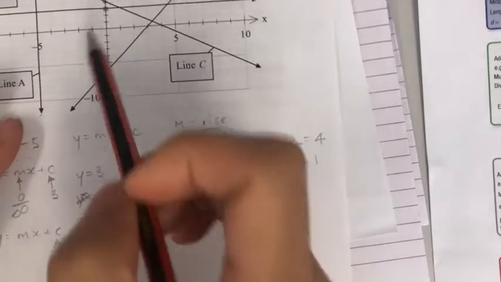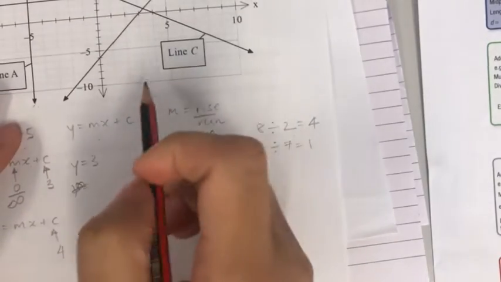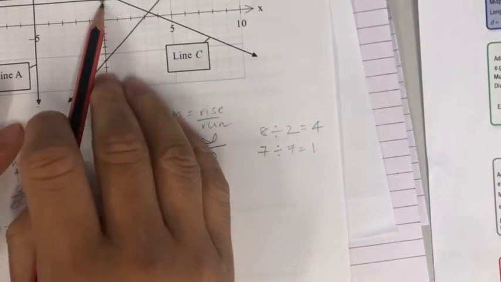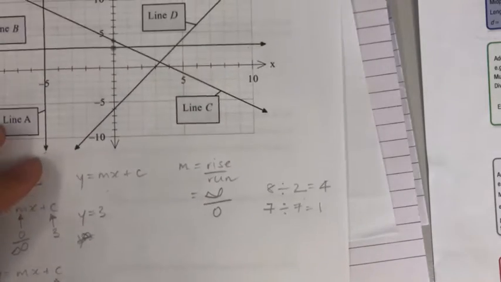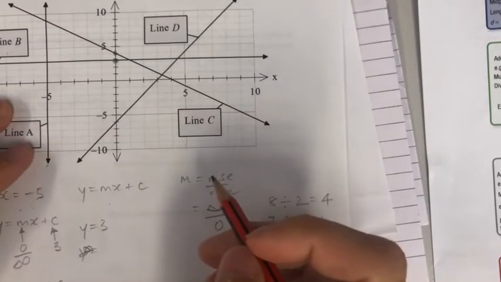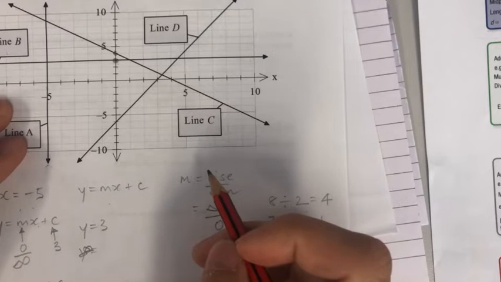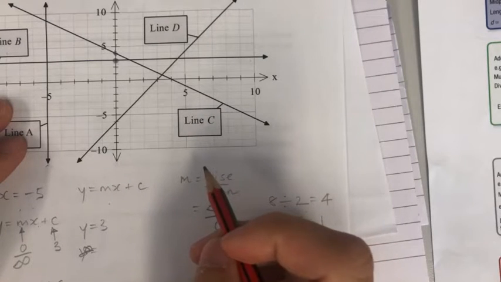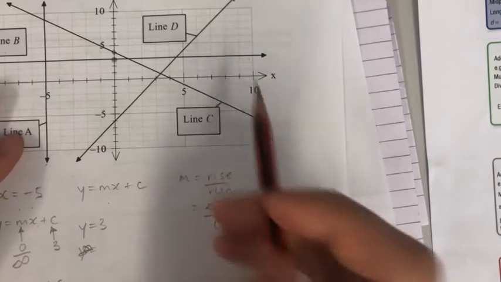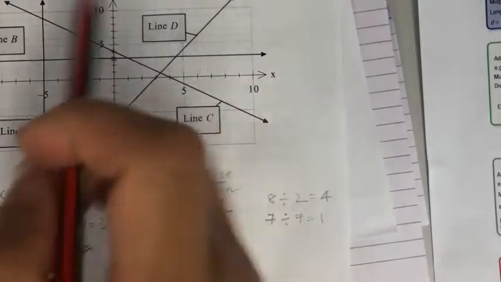So you can do this using the formula, so let's do that. But first of all, you need coordinates to use this formula. You can just look at it and pick any 2 coordinates. I would pick the x and y intercepts because they have zeros in them, and that's easier to subtract.